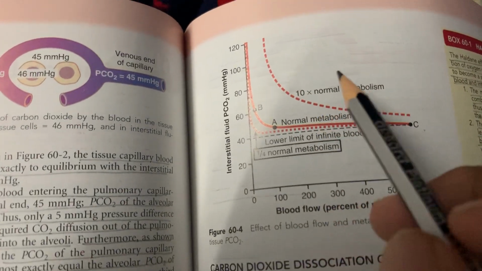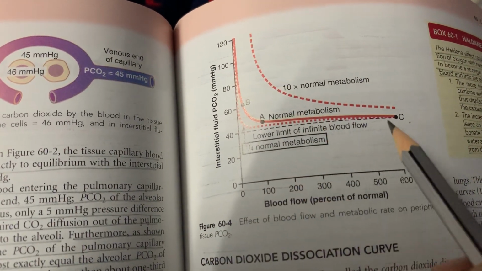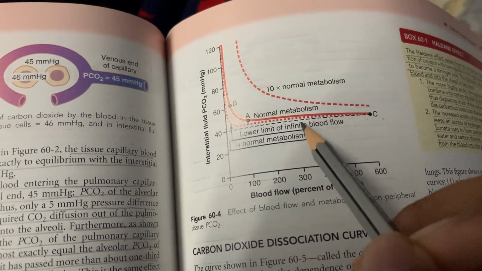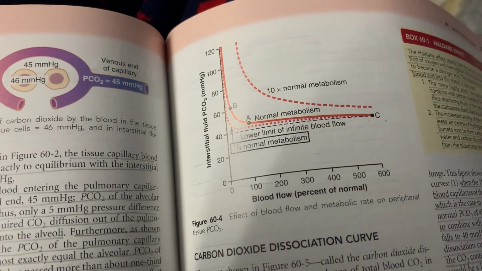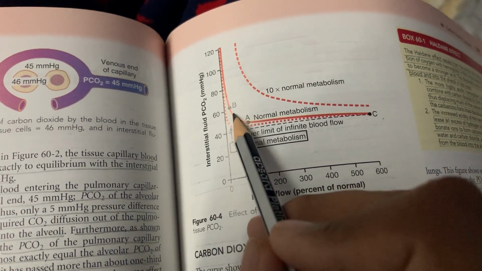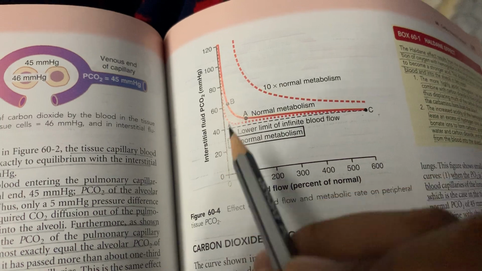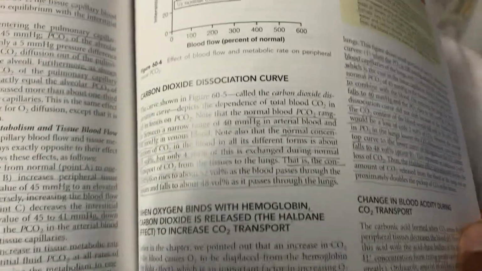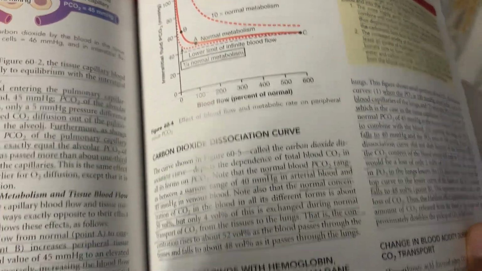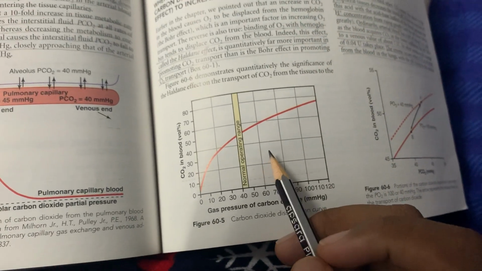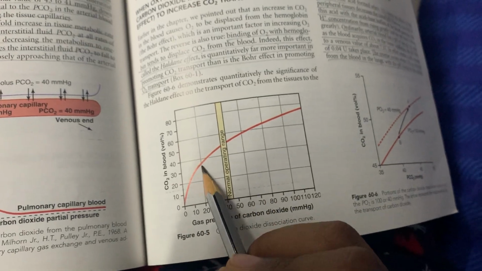You also need to note that a 10-fold increase in tissue metabolic rate greatly elevates the interstitial fluid PCO2 at all rates of blood flow, whereas decreasing the metabolism to 1/4 of the normal causes the interstitial fluid PCO2 to fall to about 41 mm of Hg, closely approaching that of the arterial blood, that is 40 mm of Hg. The curve shown in this figure is called the carbon dioxide dissociation curve, and it depicts the dependence of total blood CO2, in all its forms, on PCO2.